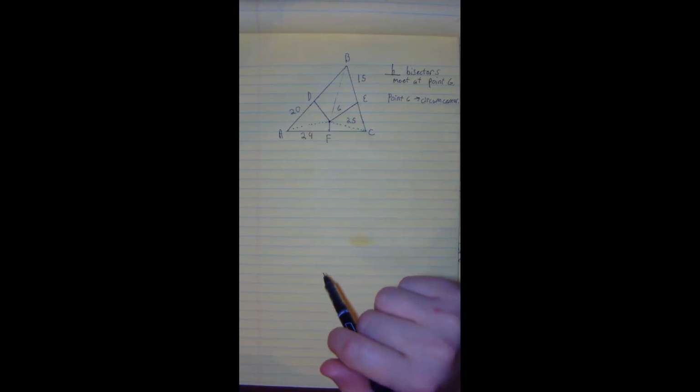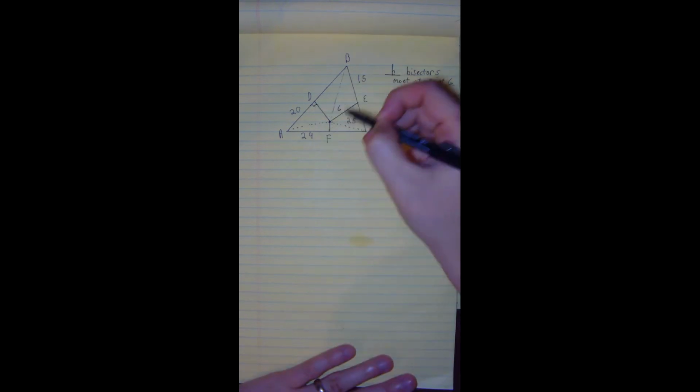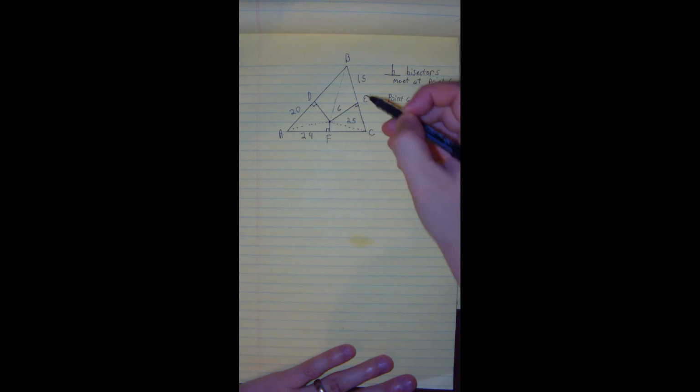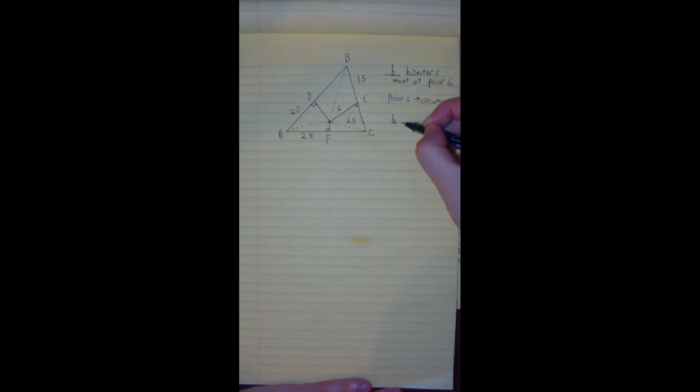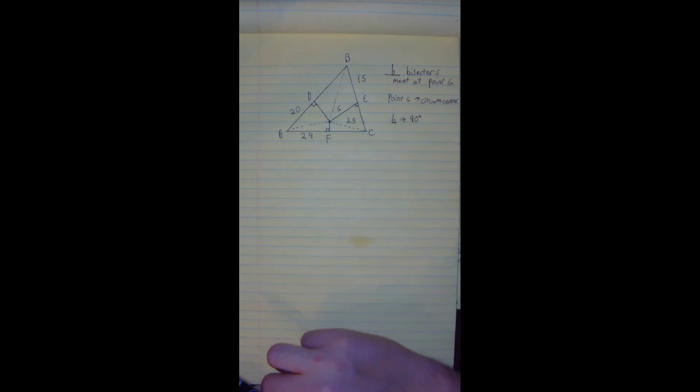Since we do have perpendicular bisectors, that means at points D, F, and E, right angles are formed. Perpendicular means 90 degrees is formed at each of these points. Then we also have a bisector. Bisector means two sections, but they're going to be congruent.